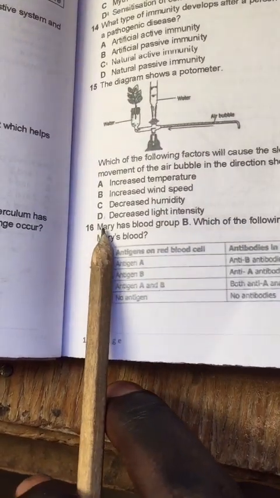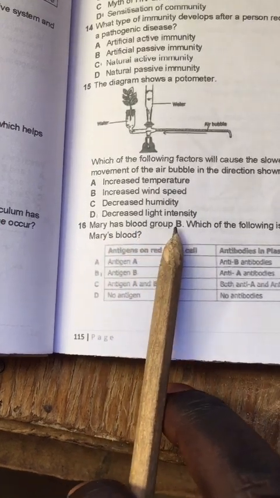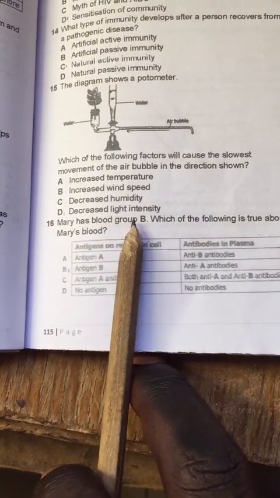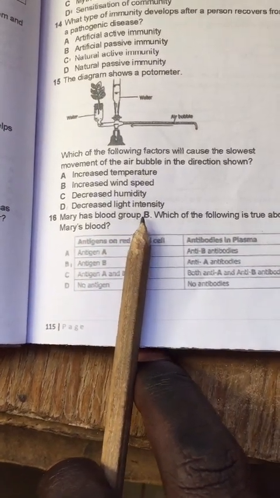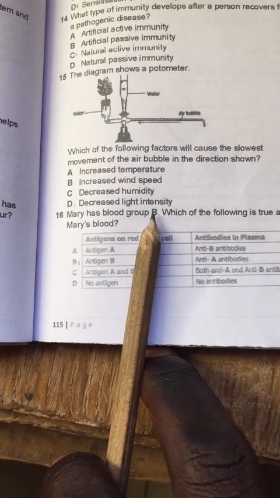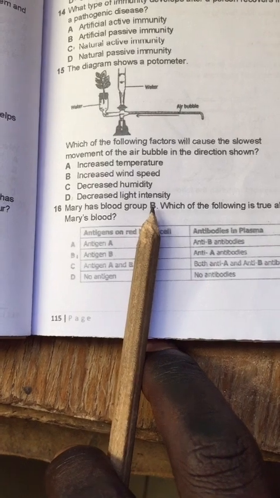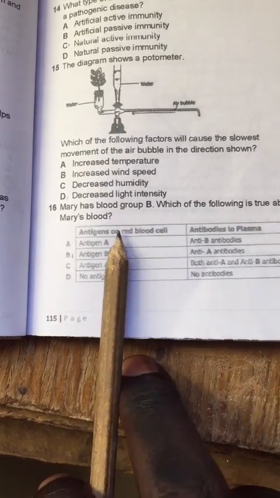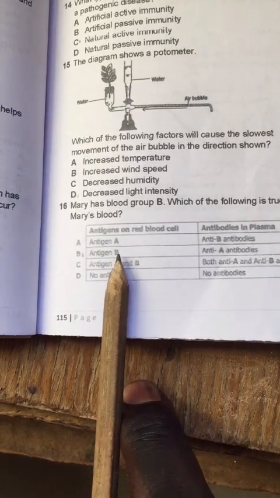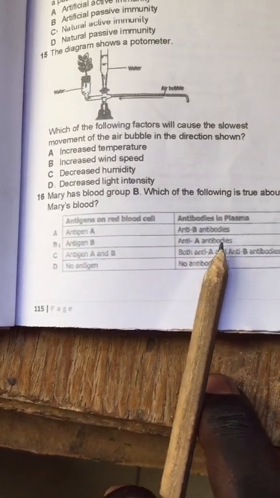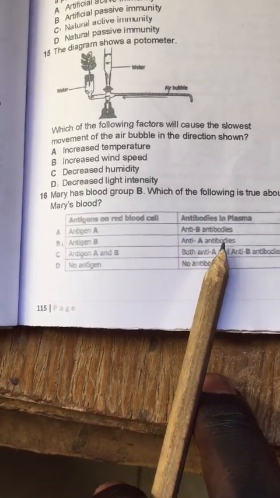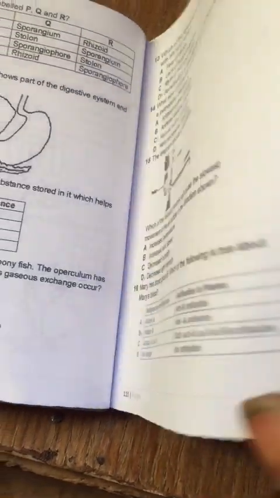Then question 16, Mary has the blood group B. Which of the following is true about Mary's blood? Blood groups are sometimes represented by antigens. If someone has blood group B, then the antigen is B, and the antibodies should be the opposite, which is A. So here we should have antigen B, which is just the same as the blood group, and antibodies A. The antibodies in plasma should be antibodies A. Okay, so we move on to the other one.